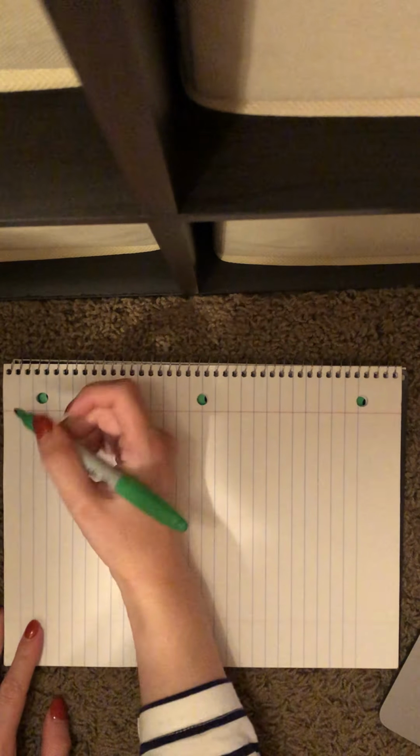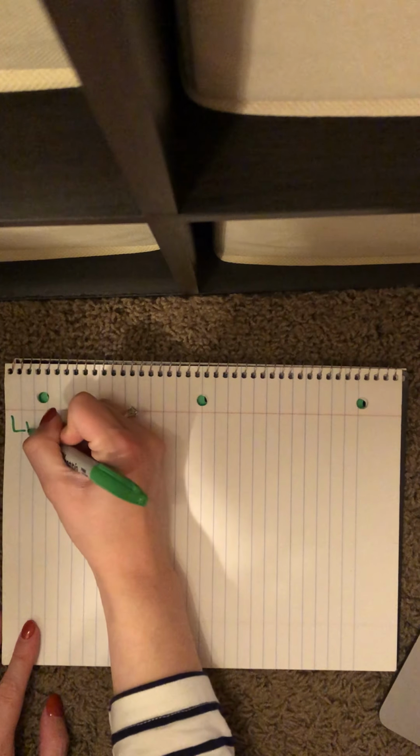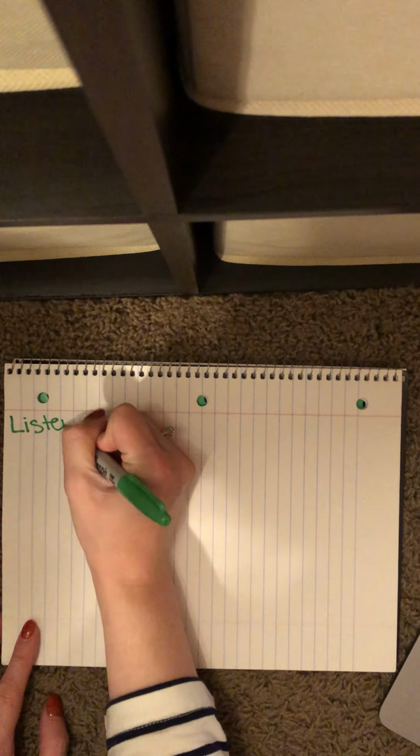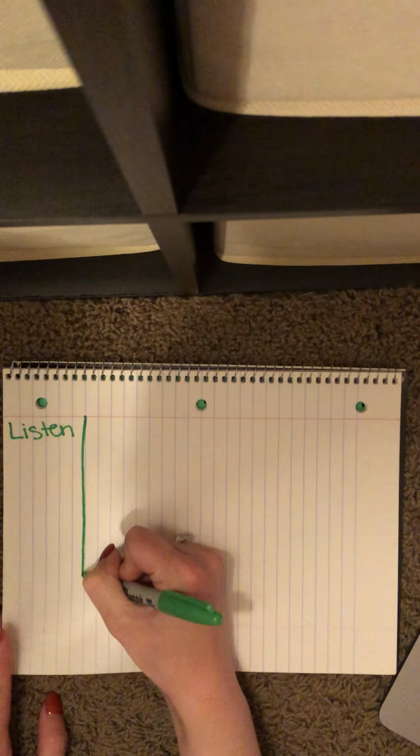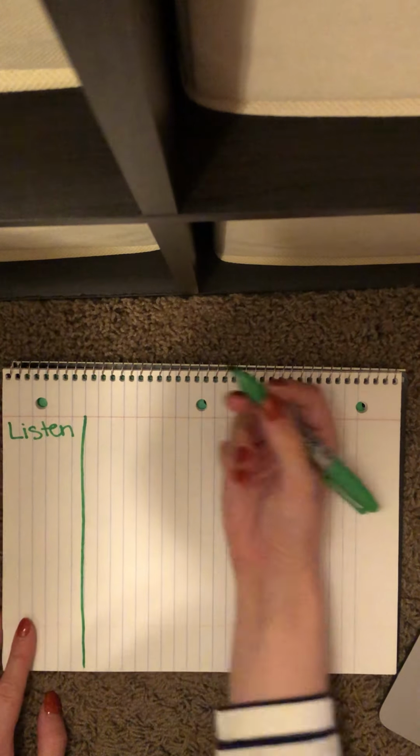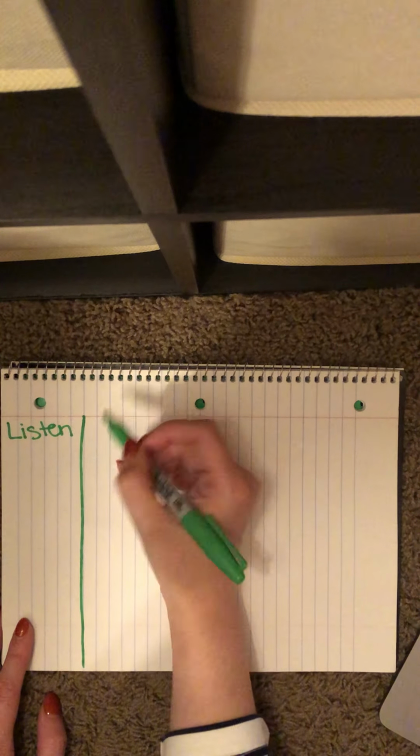So, first we're going to make our chart. The first section is going to be the listening section of the chart. This is where you're going to write down any of the words that your students would need to know for the story you're going to be reading.